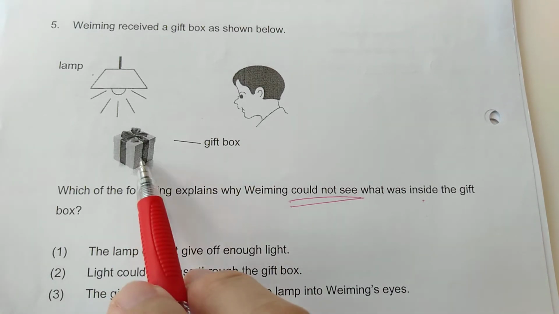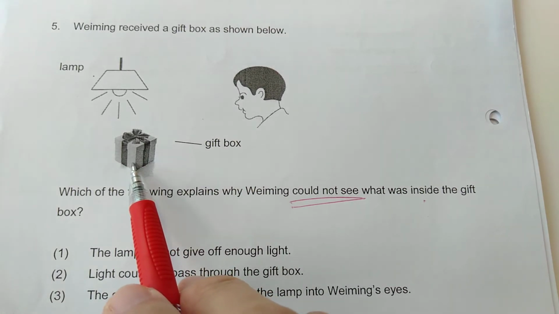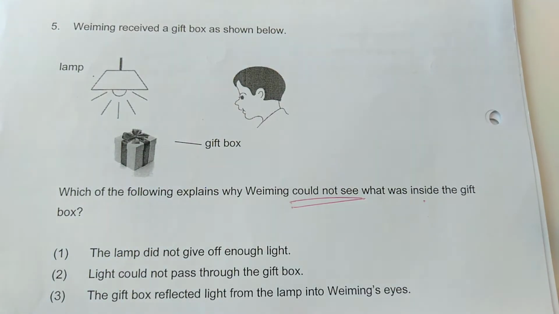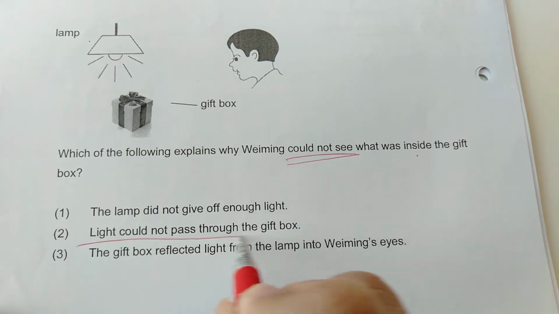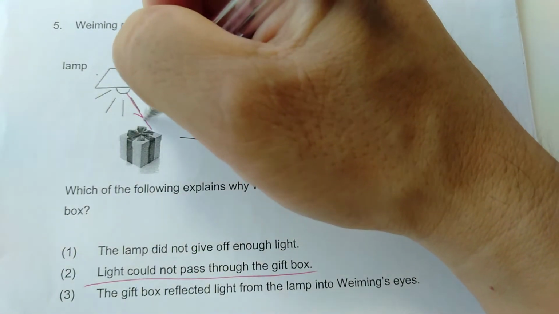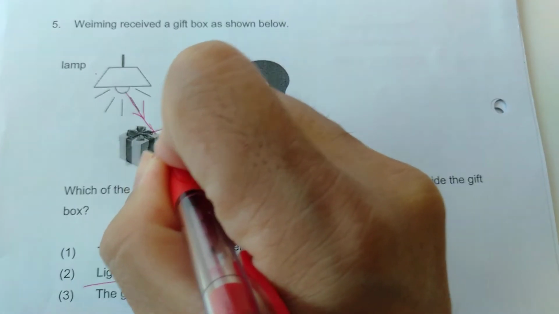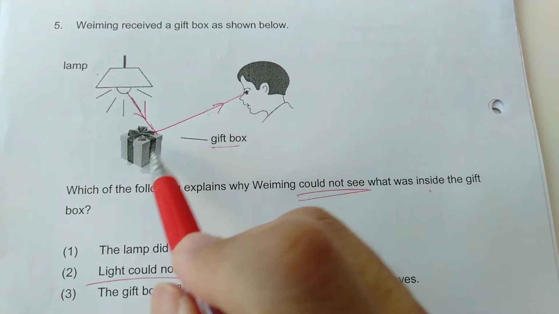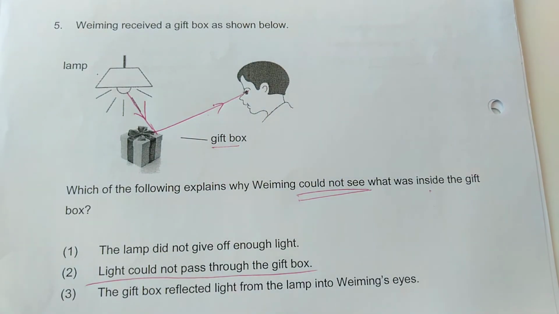But because he cannot see the things inside, this tells you the material doesn't allow light to pass through. Right? Light could not pass through the gift box. He could see the gift box because when the light shines onto the box, the light reflects off the box into his eyes. He can see the box, but he cannot see inside the box.